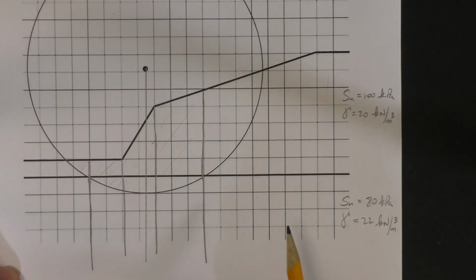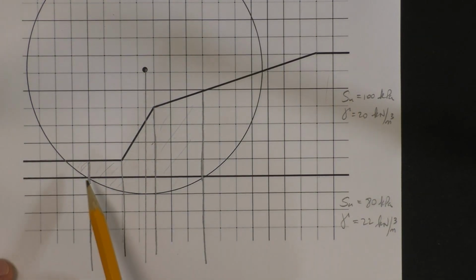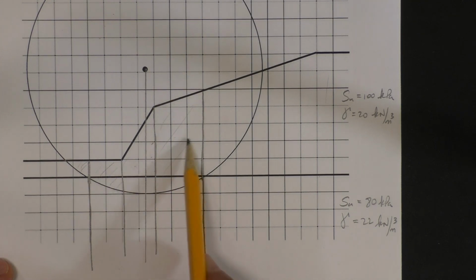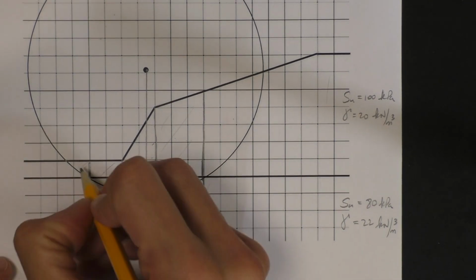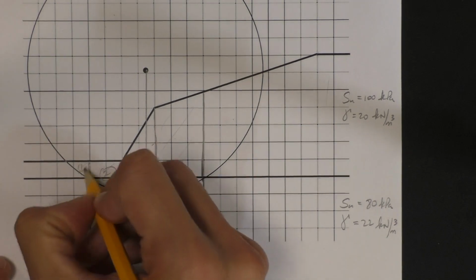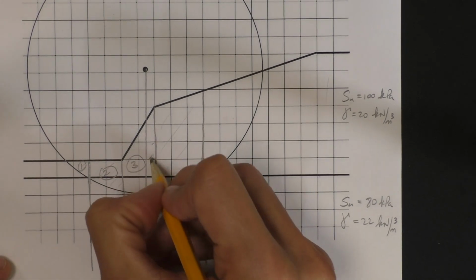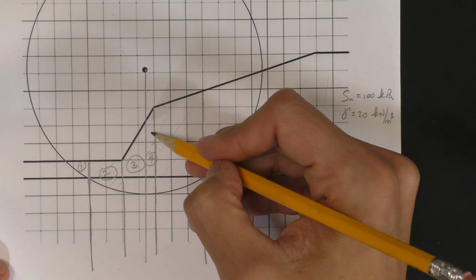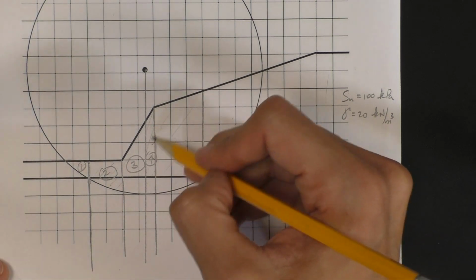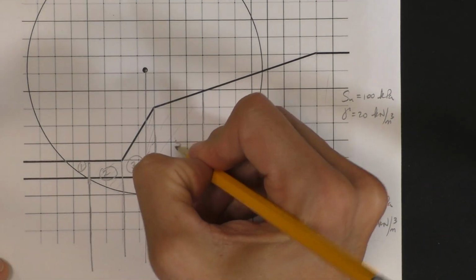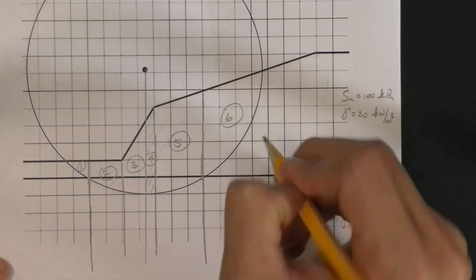Okay, so now we have created 1, 2, 3, 4, 5, 6 slices. 1, 2, 3, 4. This fourth one is a very narrow one, right? Let's say relatively. It's 5 and 6.